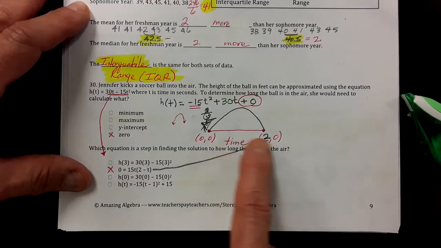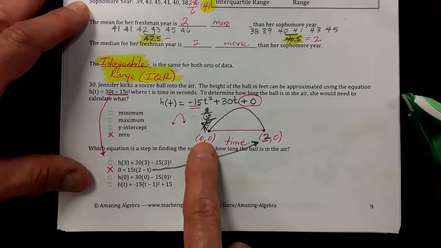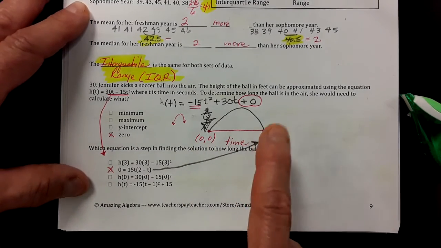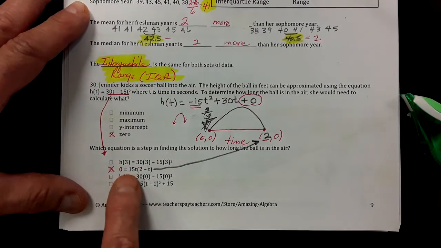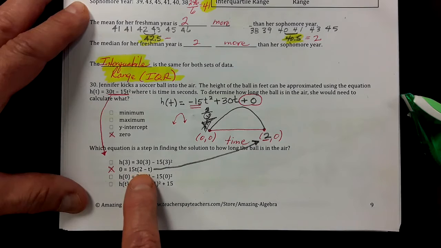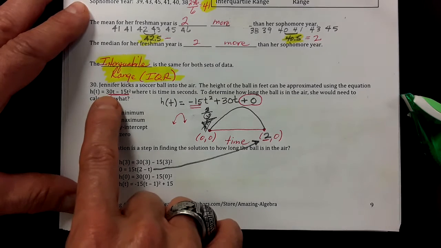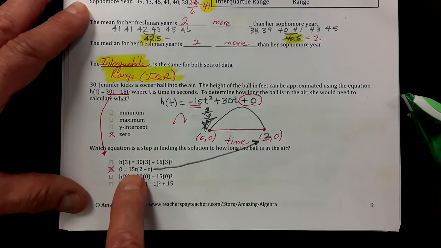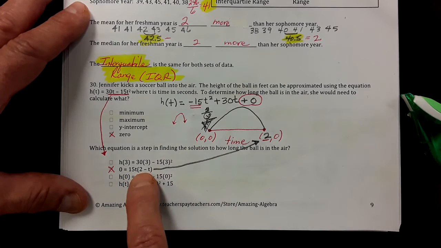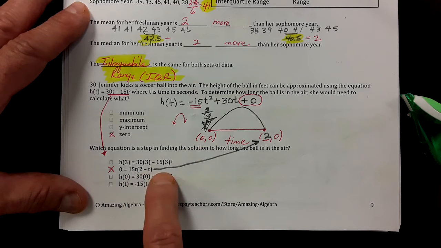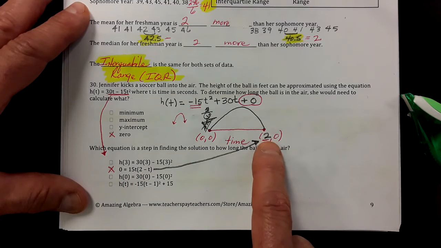Well, in order to figure out the time, you have to know the zeros: 0, 0, and whatever this is. To find that, you have to factor that right there. So that factors into 15t times the quantity 2 minus t, because there's a 2 left and a t left. Then if you set these two equal to 0, you can find your 2 times. 15t equals 0, t equals 0. That's how you get 0, 0. 2 minus t equals 0, subtract 2, divide by negative 1, you get 2.